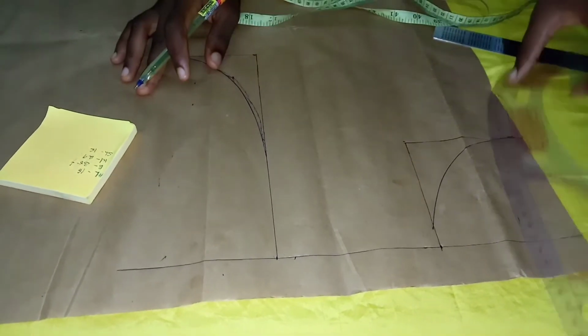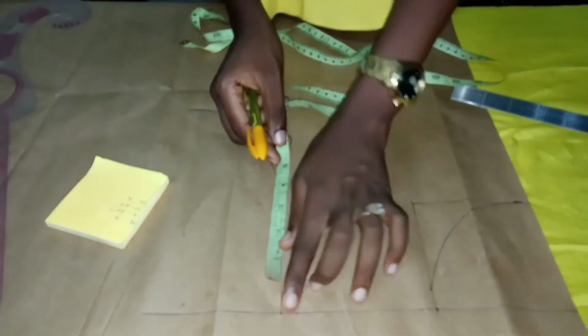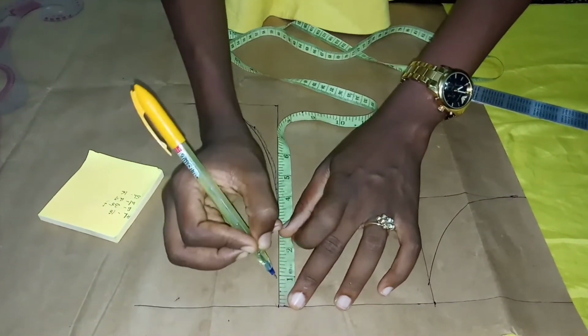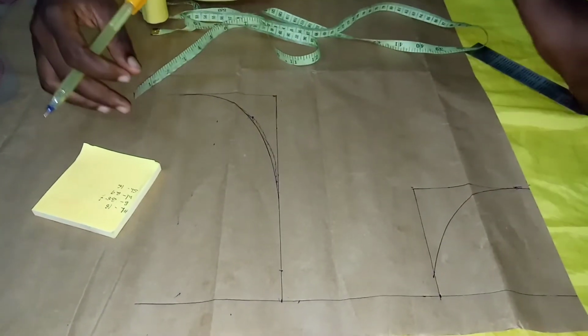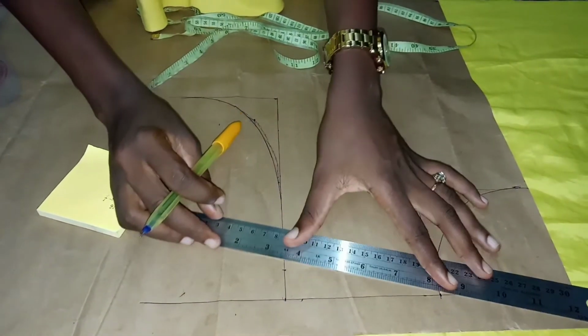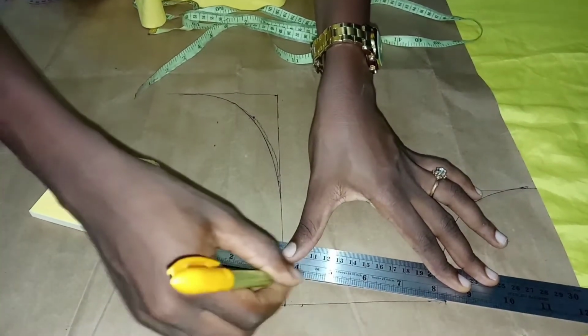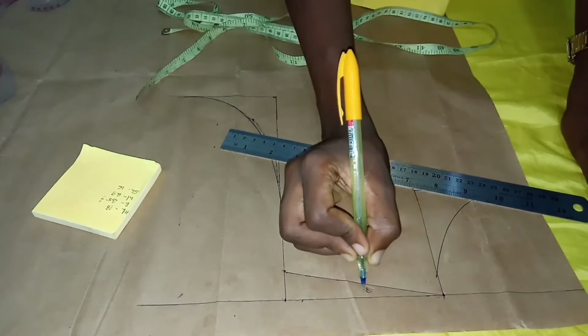So that's it. Then for our shoulder slant, from your armhole line here, you come down by 1 inch. Then you slant it to your neckline. So here is our shoulder slant.